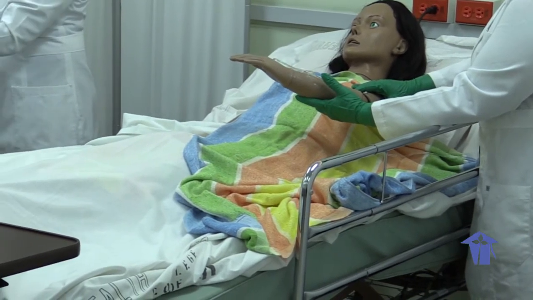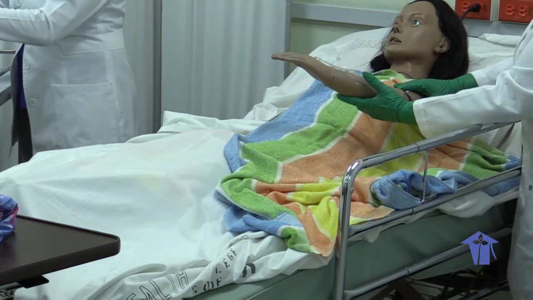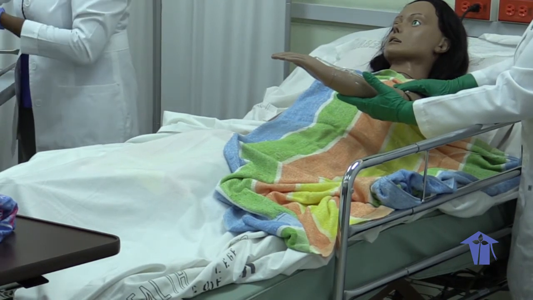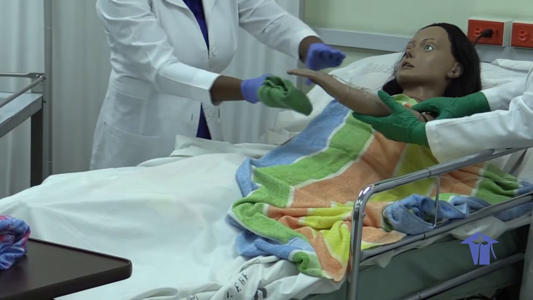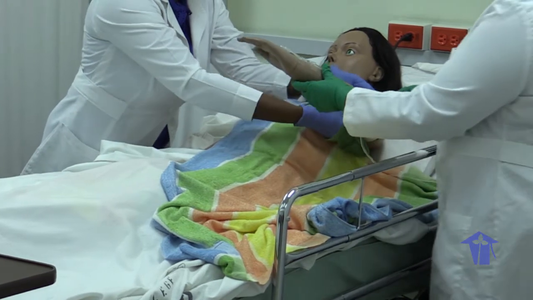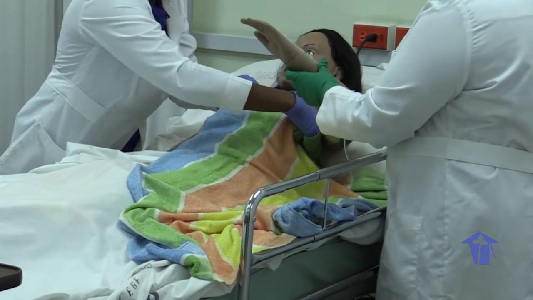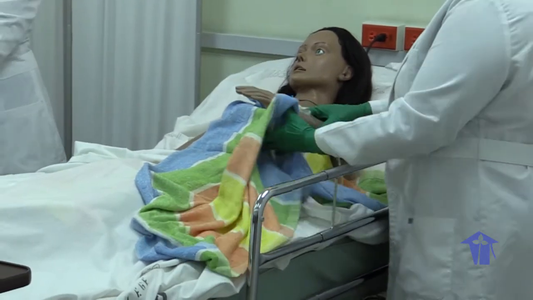Rinse if necessary and dry. Pay careful attention to the patient's IV access site so that it does not become dislodged.